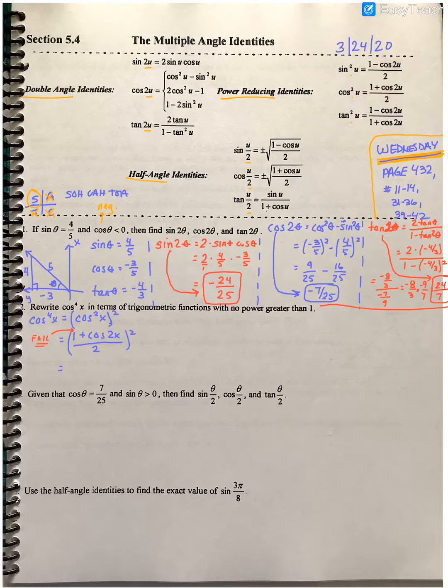So as I FOIL, first, 1 times 1 is 1, plus outsides and insides. So 1 times cosine 2x is cosine 2x, plus another 1 times cosine 2x is cosine 2x. 1 cosine 2x plus 1 cosine 2x is going to be 2 cosine 2x. Plus, and last, cosine 2x times cosine 2x. Well, cosine times cosine is going to be cosine squared 2x. All over 2 times 2, which is 4.